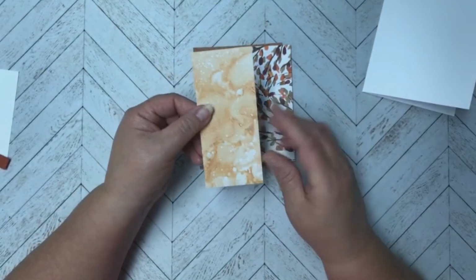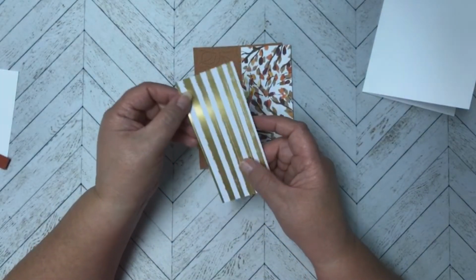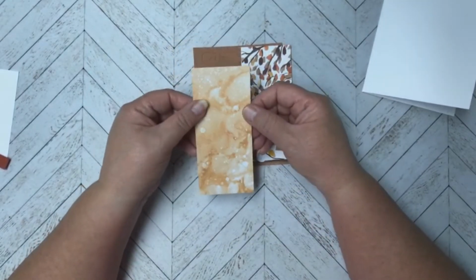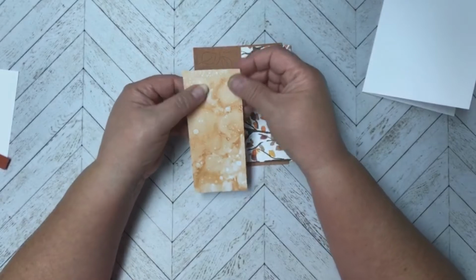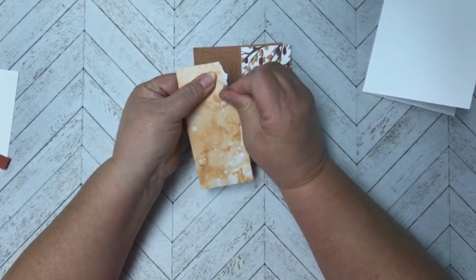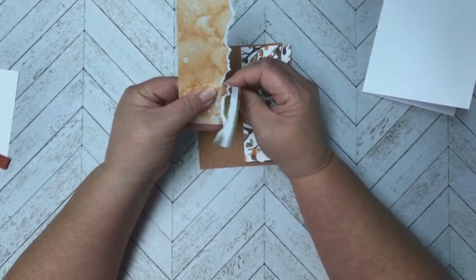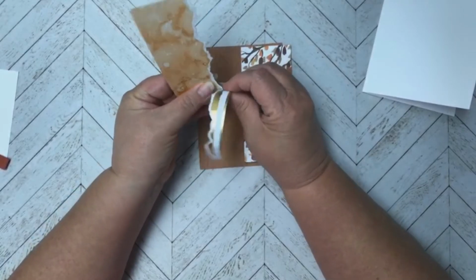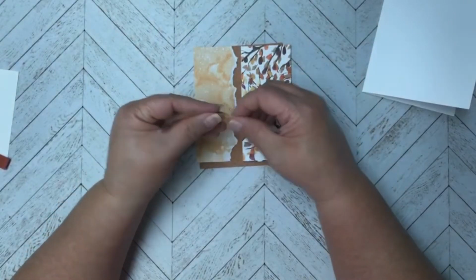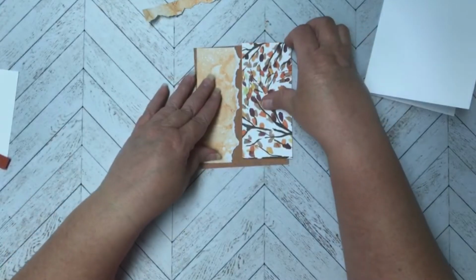If you don't want that, then you're going to want to tear from the other side, but you'll have to do it upside down. I like that white look, so I'm going to start tearing randomly here and see what we come up with for this card. That's what's cool about this card: no two cards are ever going to look the same because you're never going to be able to tear precisely. I'm going to hold on to this piece because we're going to use it in a little bit.